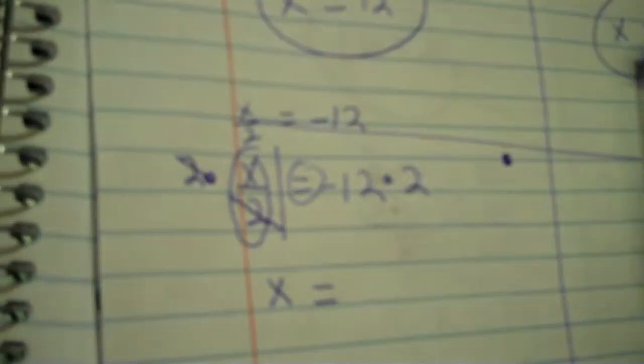Okay, so I see divided by, so I am going to do the opposite, which is times. So I put a dot on each side, and it's by 2. So the times 2 and divide by 2 cancel, so that's why they're opposites, and that's x by itself. Now negative 12 times 2 is negative 24. Now I'm going to circle my answer, but then I'm going to verify. So negative 24 divided by 2, and hope that's negative 12. It is. Okay.